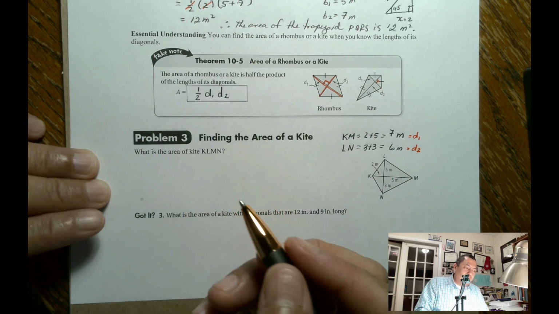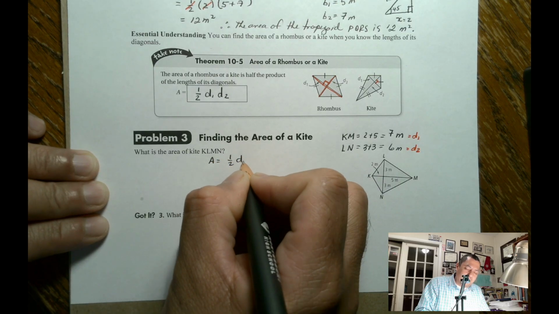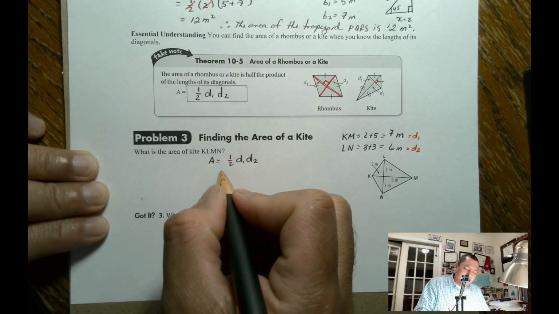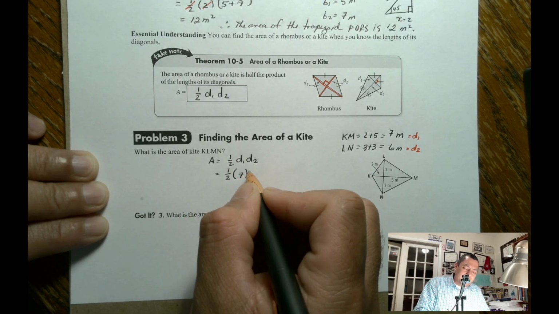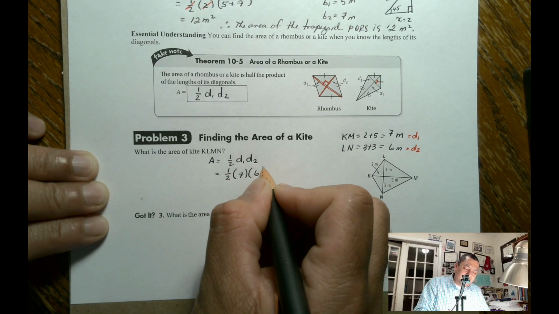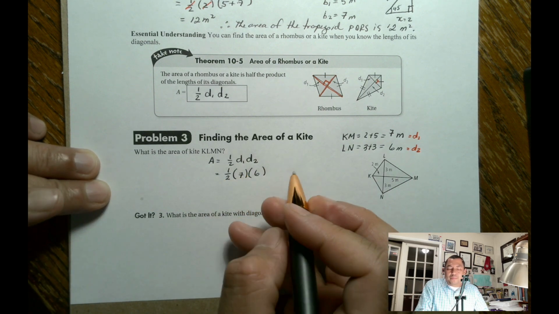And now what I'm going to do is just apply the formula. Area is equal to 1/2 diagonal 1 times diagonal 2, which is equal to 1/2 times 7 times 6. These are meters, and it's up to you which operation you want to do.